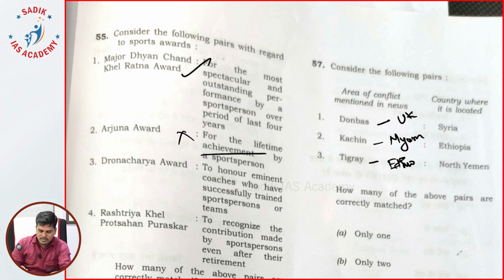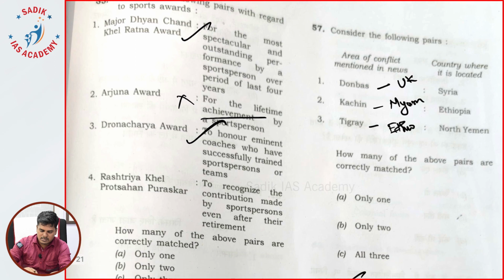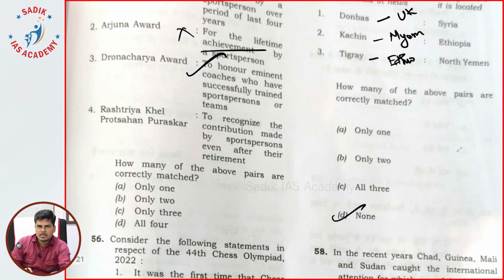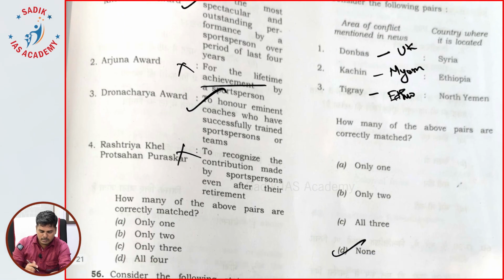Dronacharya Award to honor eminent coaches. That is the correct statement. Rashtriya Khel Protsahan Puraskar. They have said here to recognize the contribution made by sports persons even after retirement. It is actually for the contribution made by corporates and other sports bodies to improve sports in the country. So that means this is wrong. Which means two pairs are matched correctly. Therefore, only two, option B is the answer.